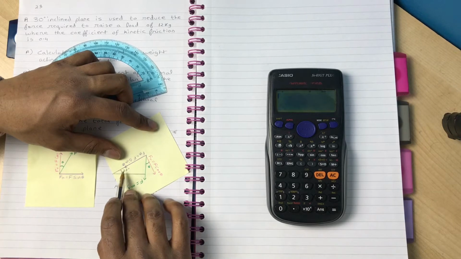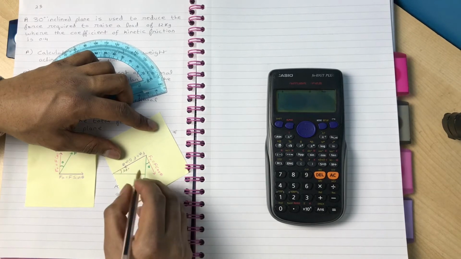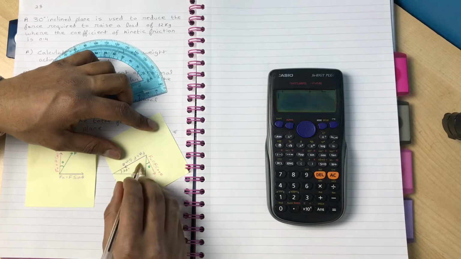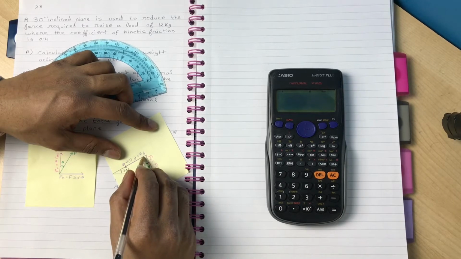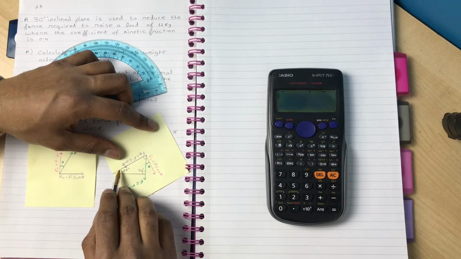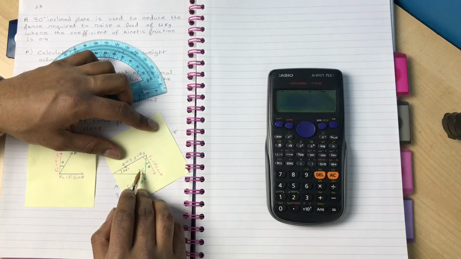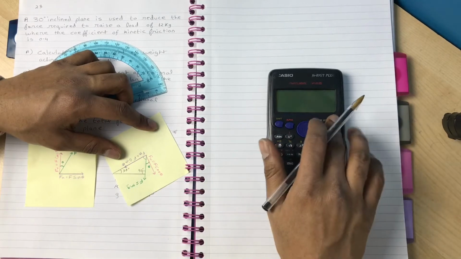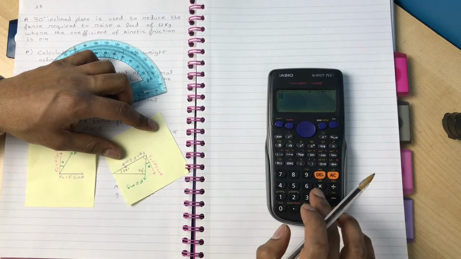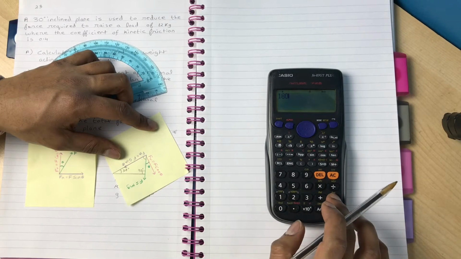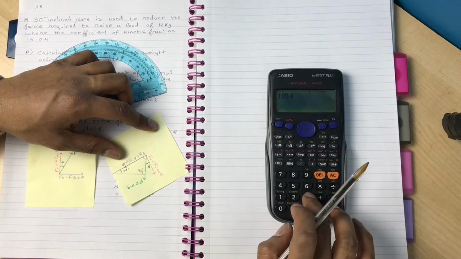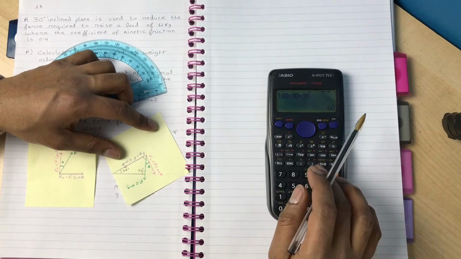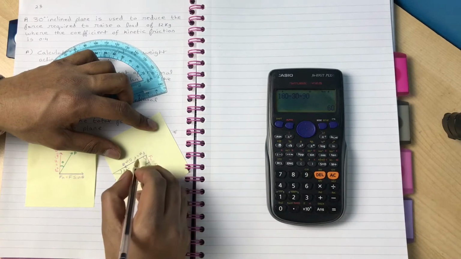Because this is 30 degrees, this is going vertically downwards, and this over here is 90, the angles of the triangle ABC should add up to 180. So this angle here will be 180 minus 30 minus 90, which is 60 degrees.